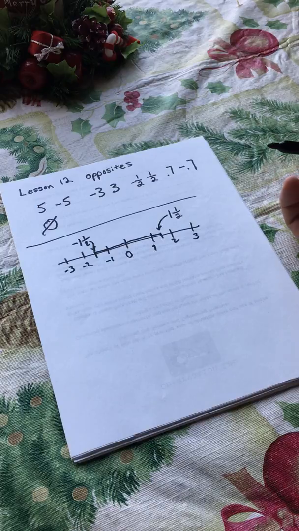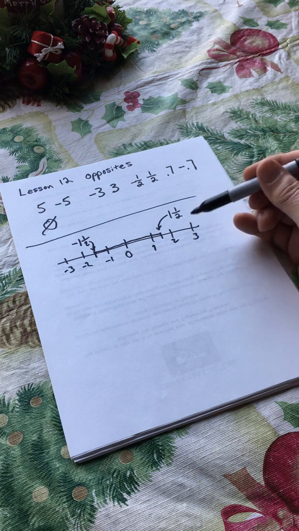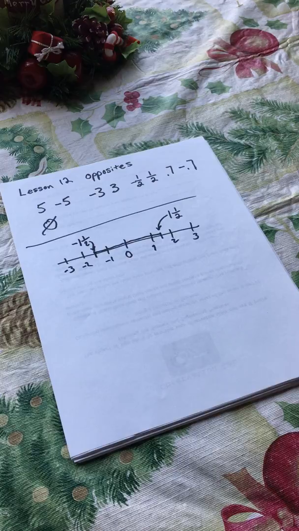It would be like if you were at your house and you walked 1 block north, came back to your house, and then walked 1 block south. It's the same distance, just in opposite directions.